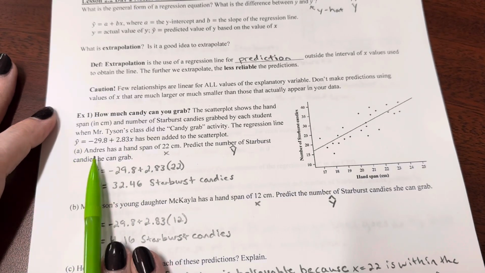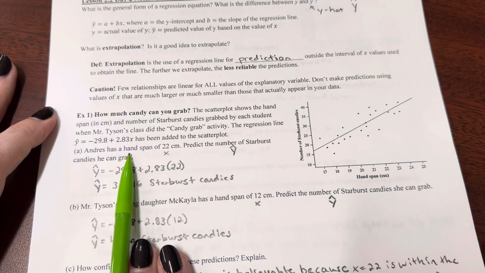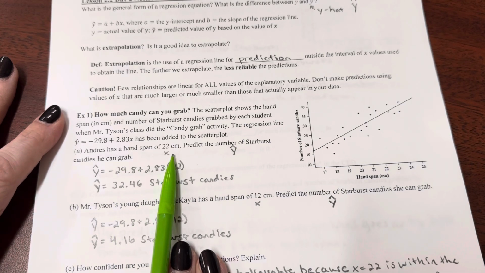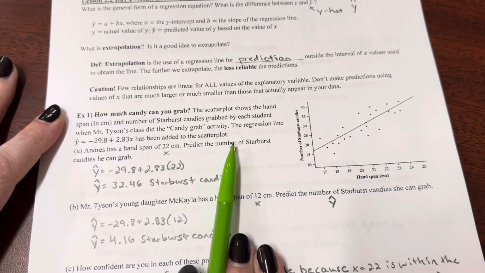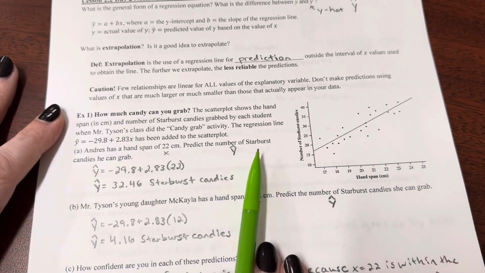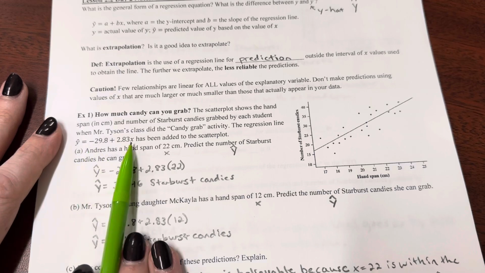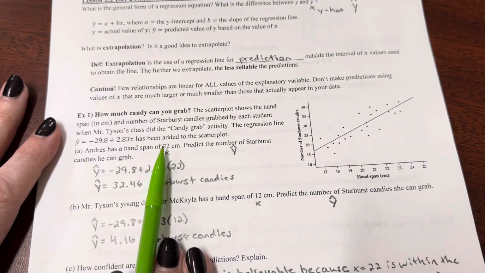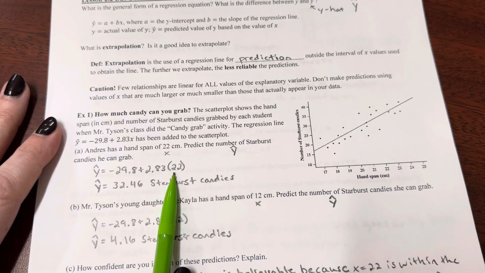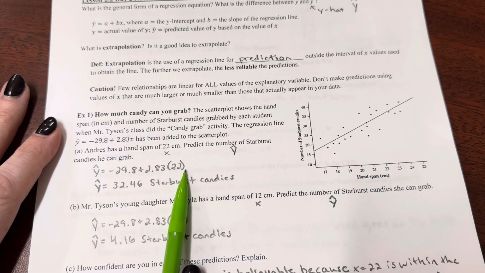All right, for letter A, Andres has a hand span of 22 centimeters. That would be our x value. Predict the number of starburst candies he can grab. It's asking you to calculate y hat. So use your equation for y hat and put the value of x in place of x. So I'm putting 22 in place of x.